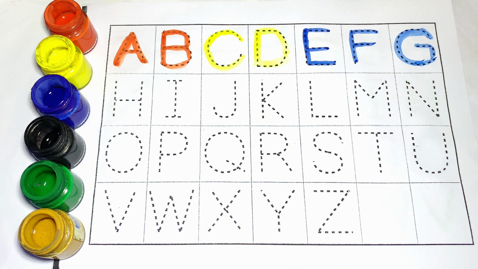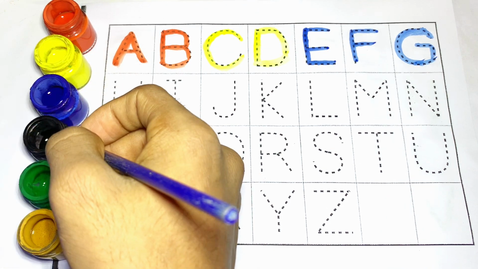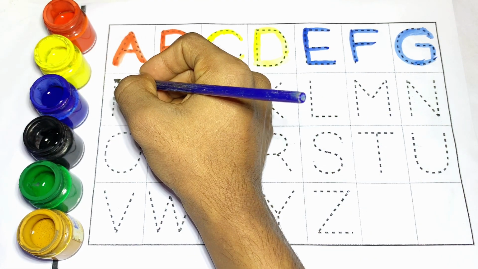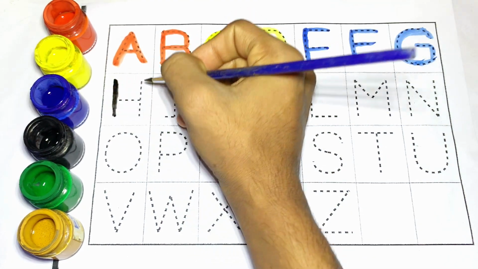Kids now draw H. H for hand, H for helicopter. The alphabets of H. And use black color.